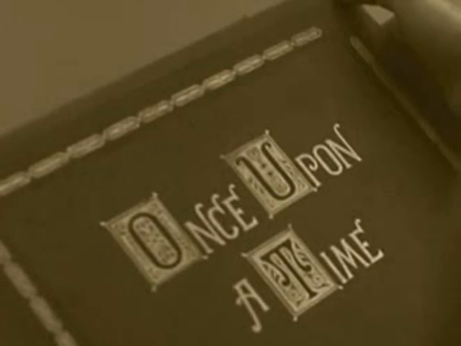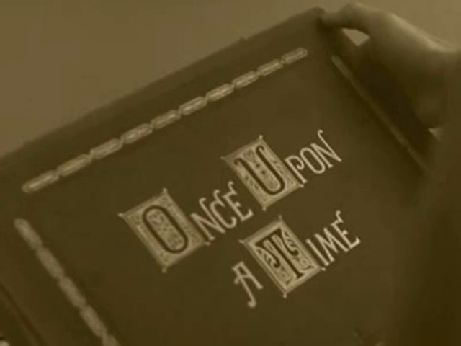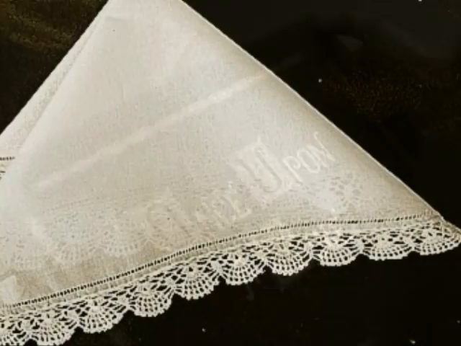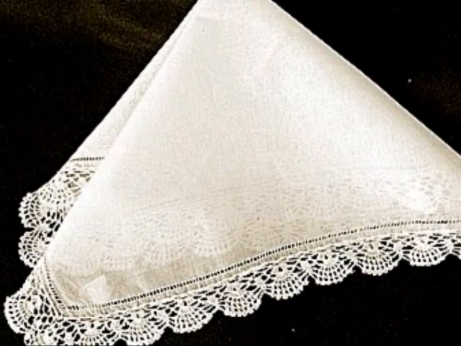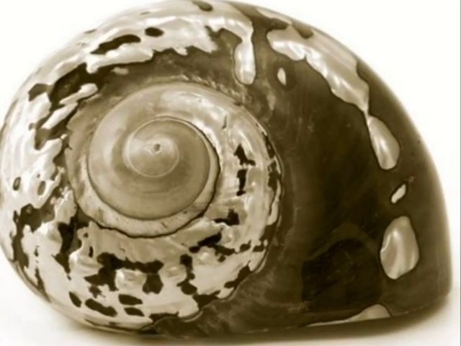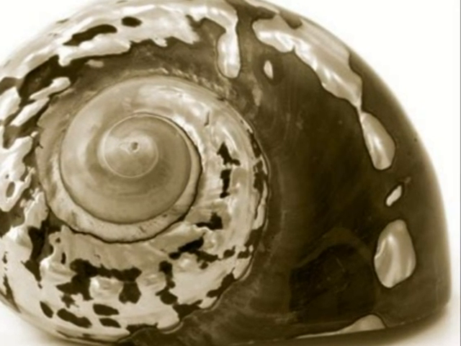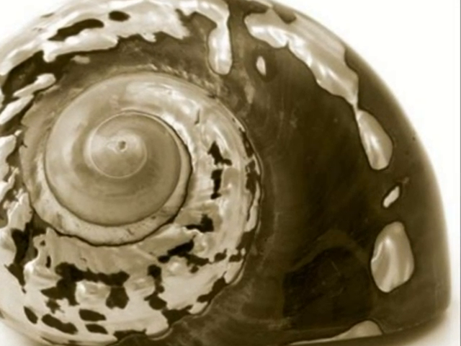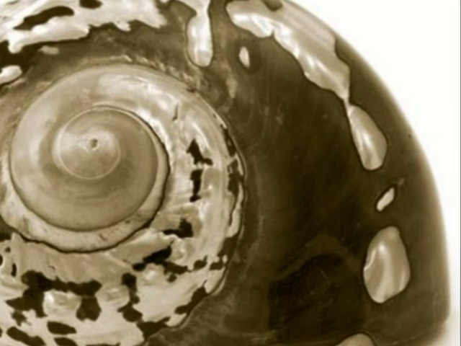This picture shows a fairy tale book titled Once Upon a Time, which would include various fairy tales that a child could read. This is a handkerchief. A seashell. This can tell us a little bit about the location of our story, because seashells would be found in coastal regions and not in the inland part of Europe.